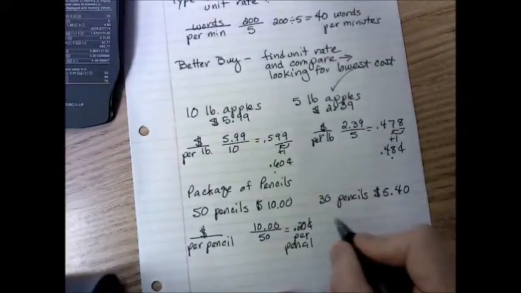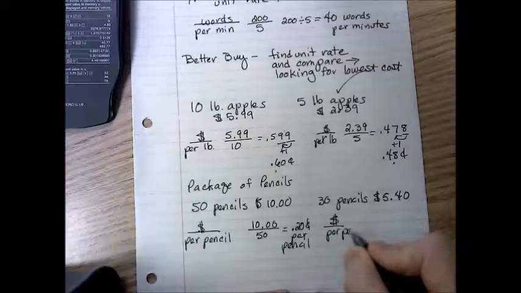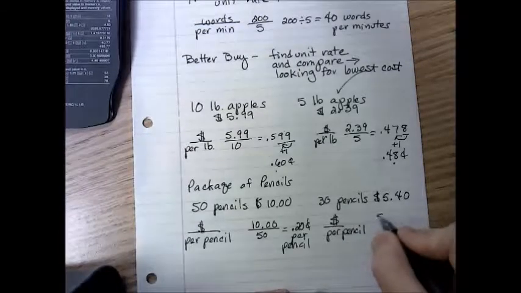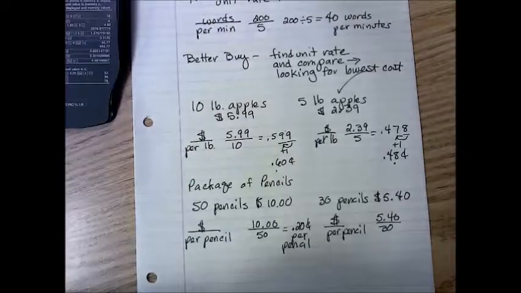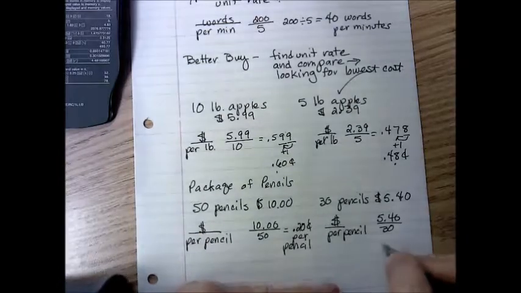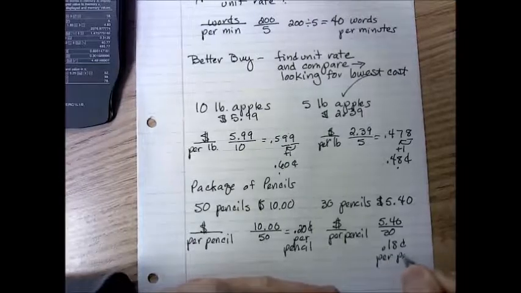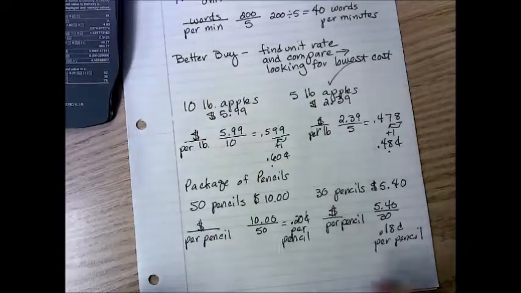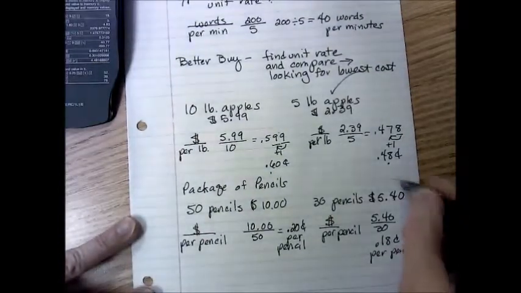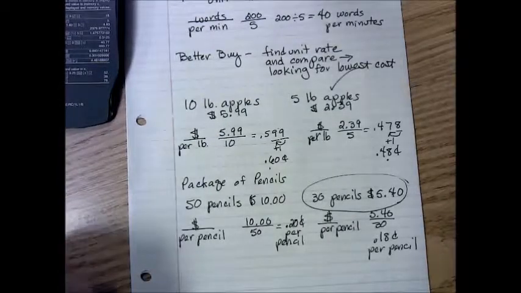And our 30 pencils will be $5.40 divided by 30. And $5.40 divided by 30 comes out to 18 cents per pencil. So 18 cents a pencil versus 20 cents a pencil. The better buy would obviously be the 30 pencils for that lower cost.